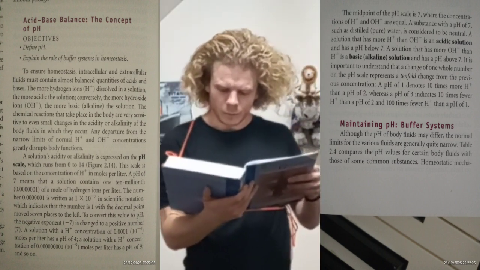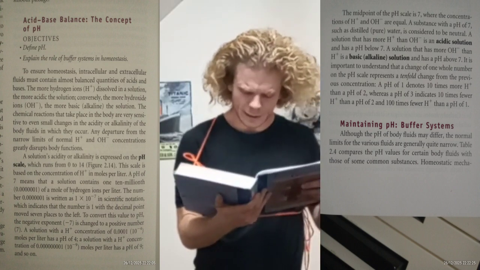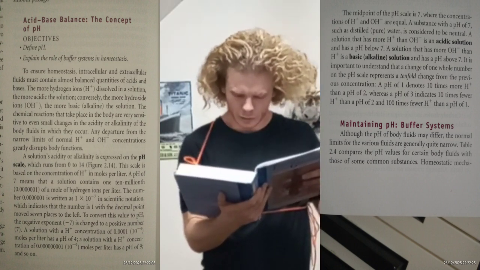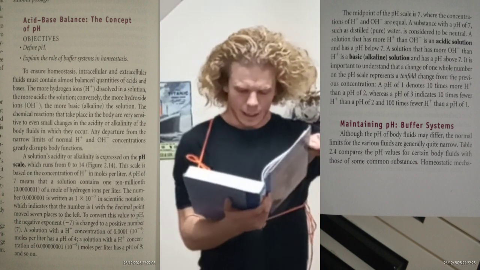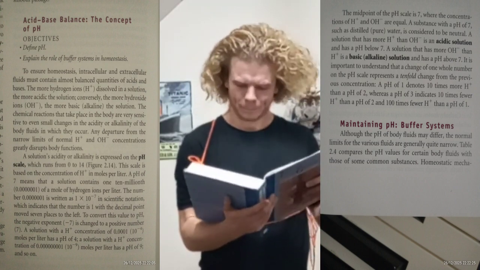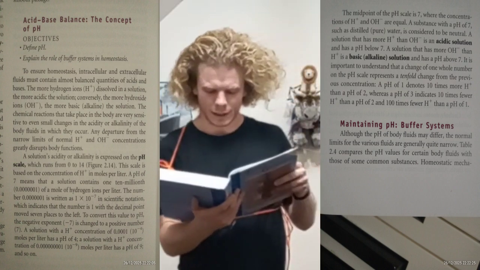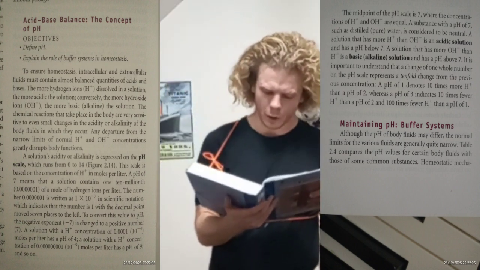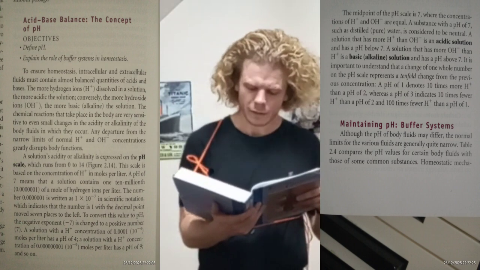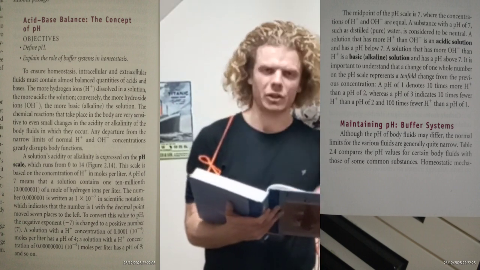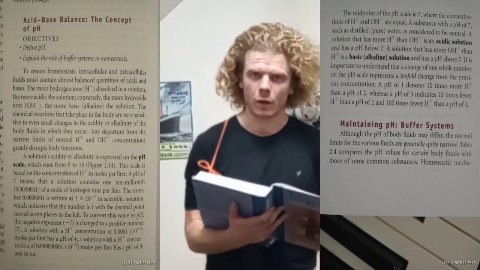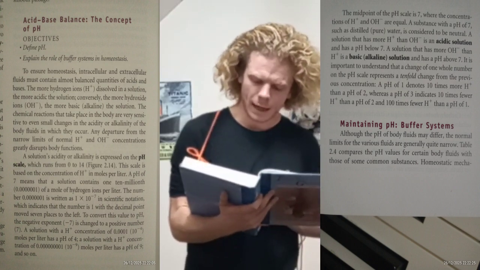A solution that has more OH minus than H plus is a basic solution, or alkaline solution, and has a pH above 7. It is important to understand that a change of one whole number on the pH scale represents a 10-fold change from the previous concentration. That is a lot, a 10-fold change, not a little bit, but I still don't get it.